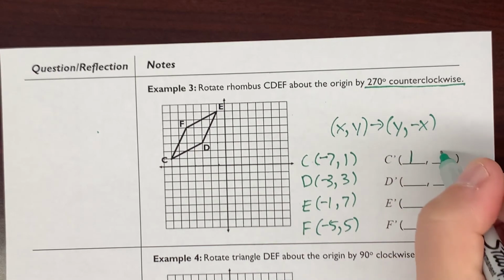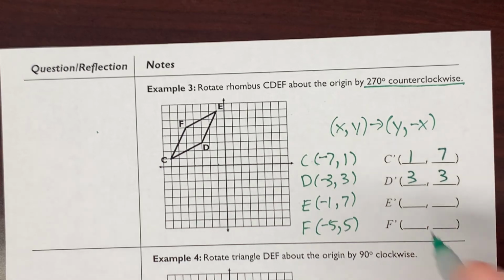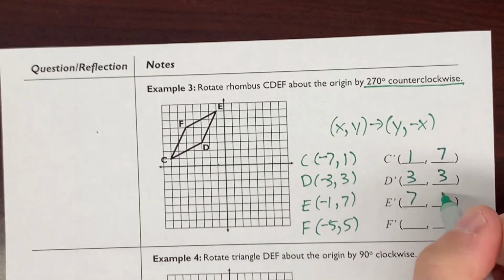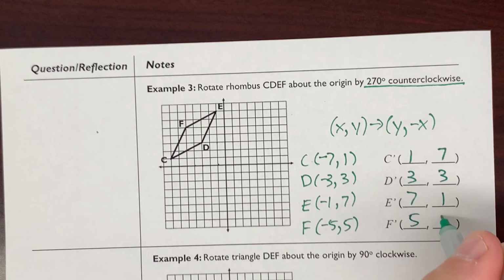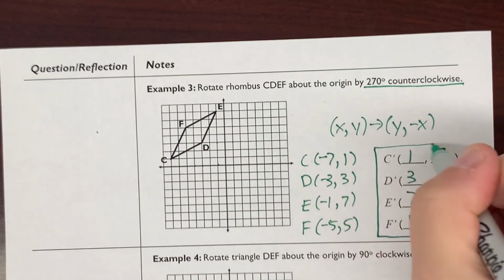So 1, comma, positive 7; 3, comma, positive 3; 7, comma, positive 1; 5, comma, positive 5. And that'll be the values for our new location for our image.